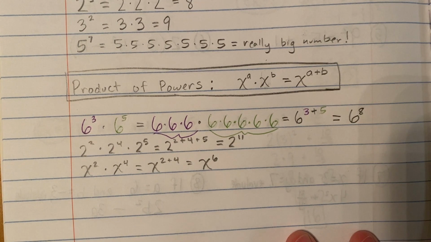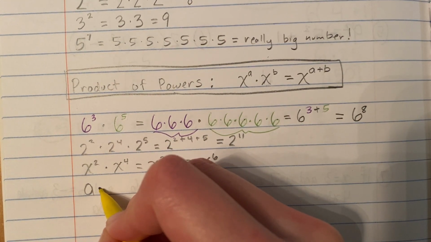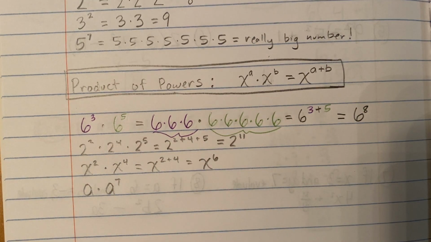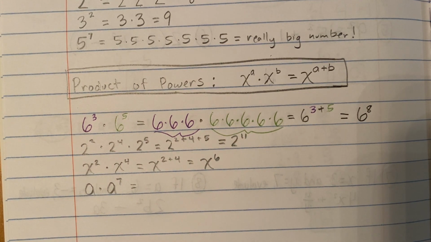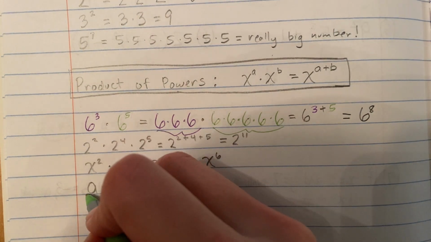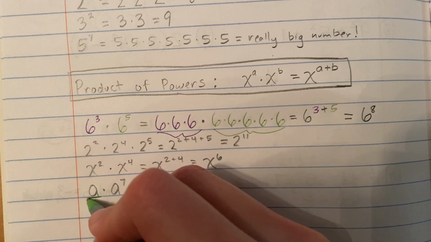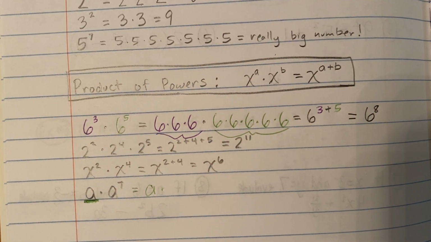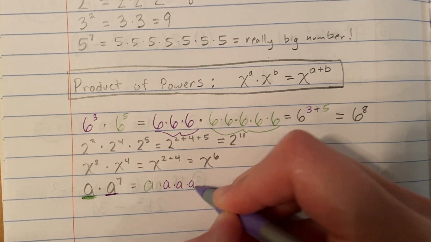Okay, let's look at a couple of interesting cases you might run into. What if you have something like this? Here's a times a to the 7th. What does that equal? Well, there's a couple different ways to look at this. One is to say, okay, here's my a. I'm going to underline it in green. That's this. Times, now I'm multiplying. What am I multiplying it by? 7 more a's.